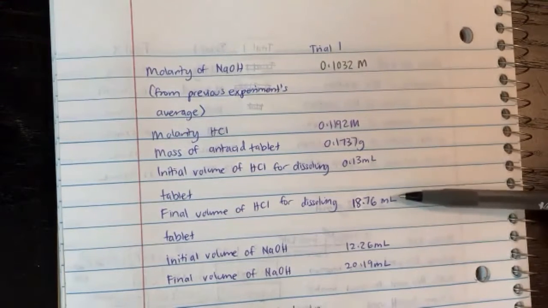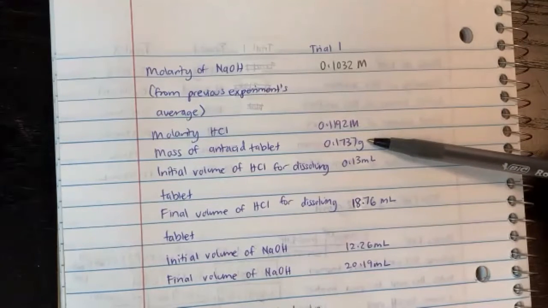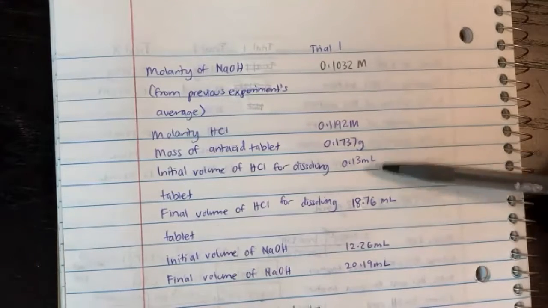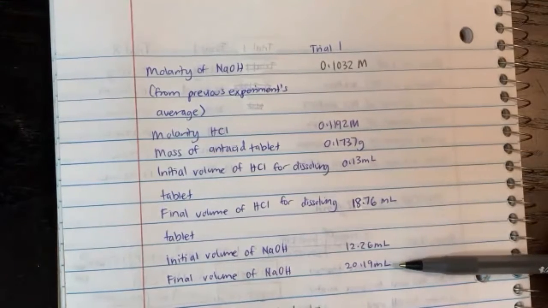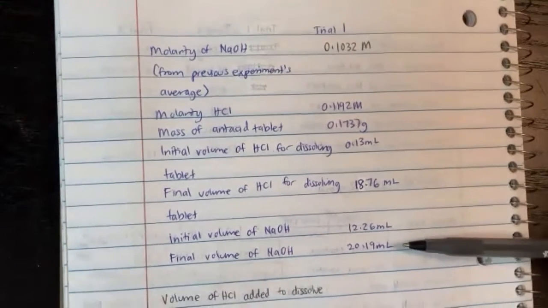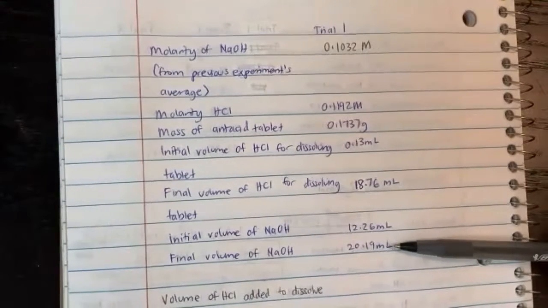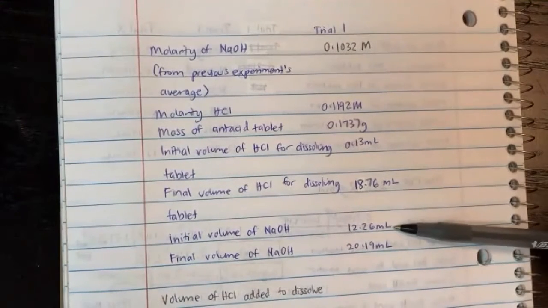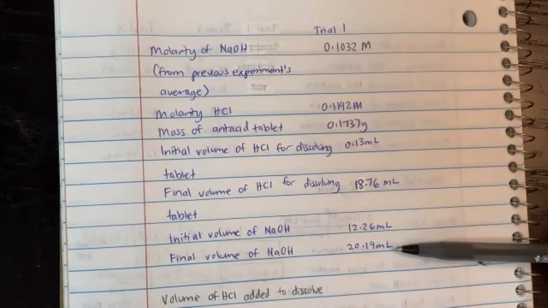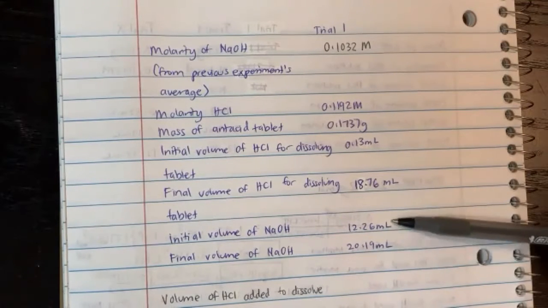After you cook the HCl antacid a little bit, you heat it up a little bit, and then you cool it back down to room temperature, and you will titrate with the sodium hydroxide. The volume of sodium hydroxide you used here is basically, initially, they had 12.26 milliliters, so they didn't fill the burette all the way up to 0. That's okay. And then you have 20.19 milliliters as the final. So from here, you can find the volume of sodium hydroxide used as well.